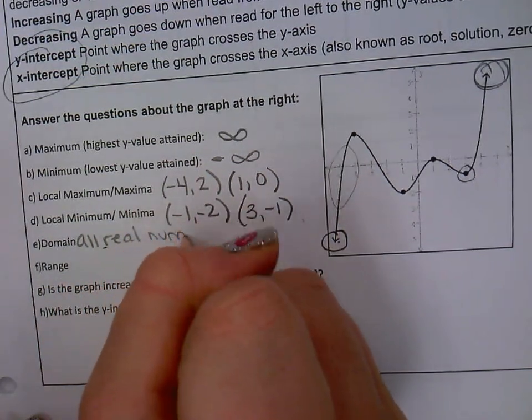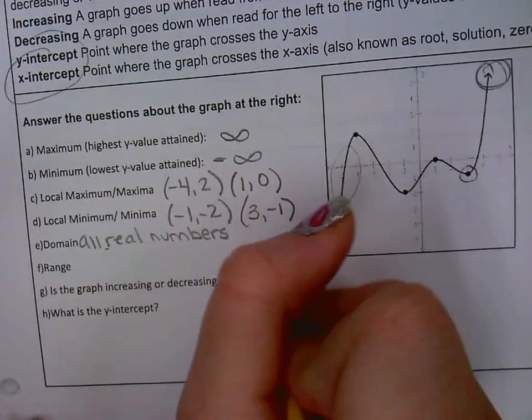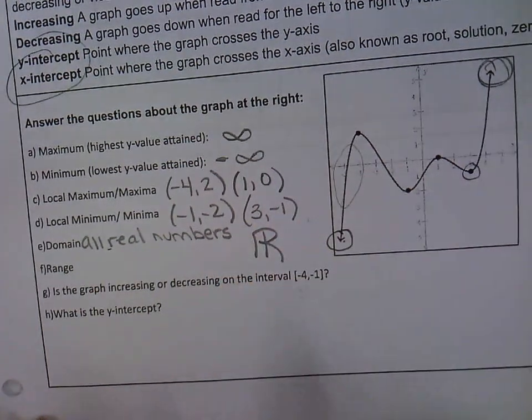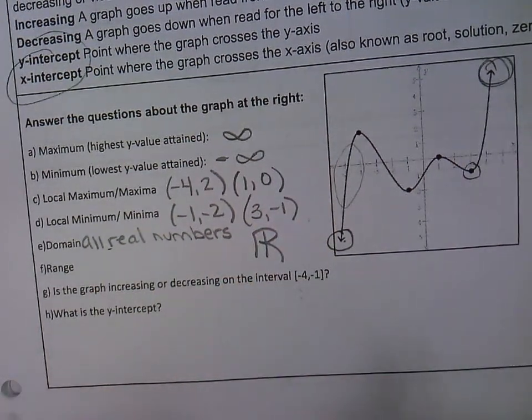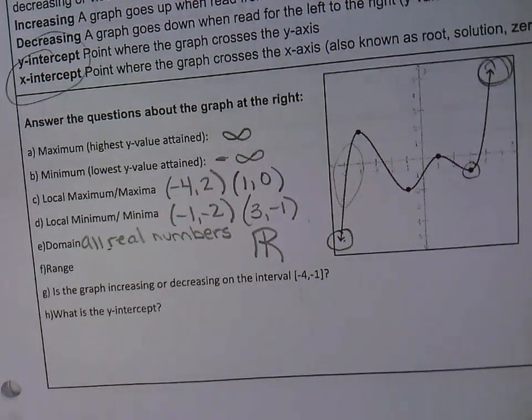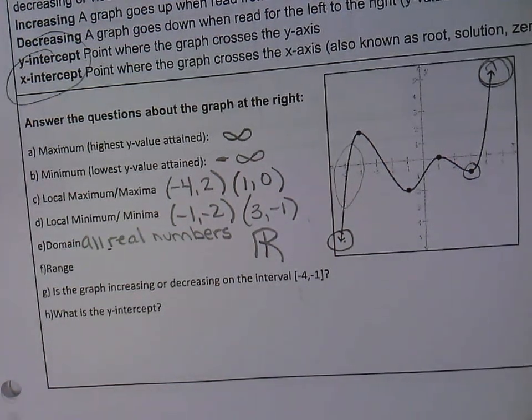I hope in Algebra 1 you learned about this bold-faced capital R symbol. Basically, it's like 2 vertical lines with the R. Right? This would be 1 line with the R curve. It's 2 vertical lines with the R curve. It means all real numbers. Anything is allowed.